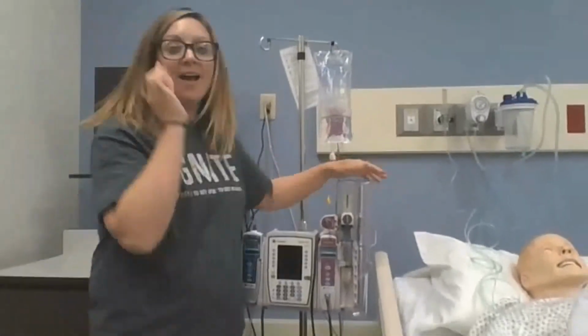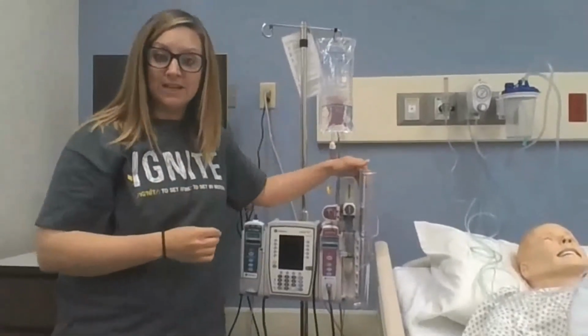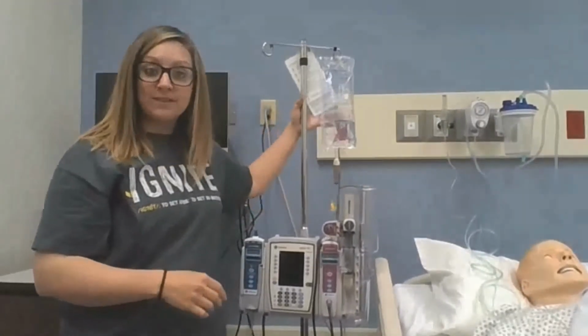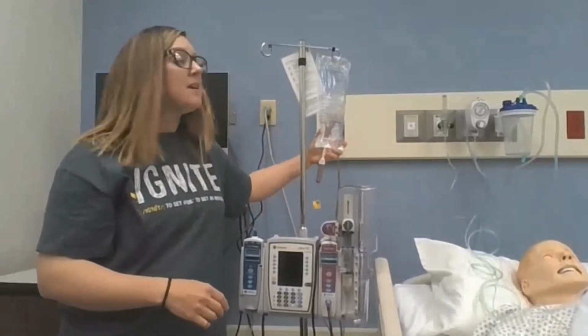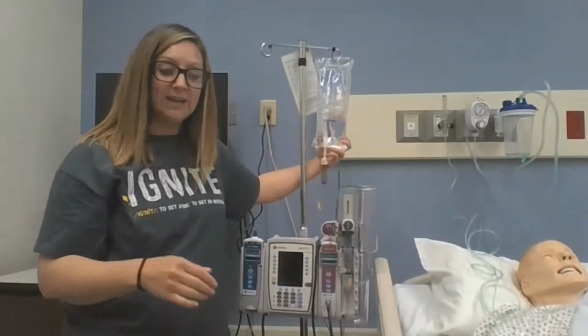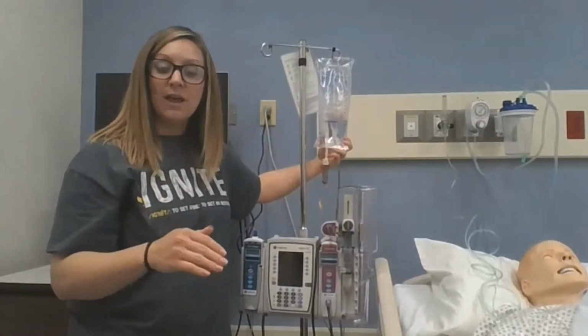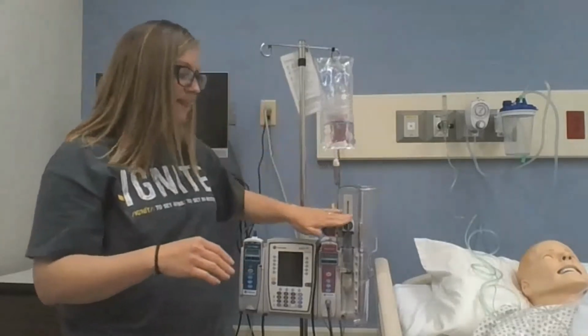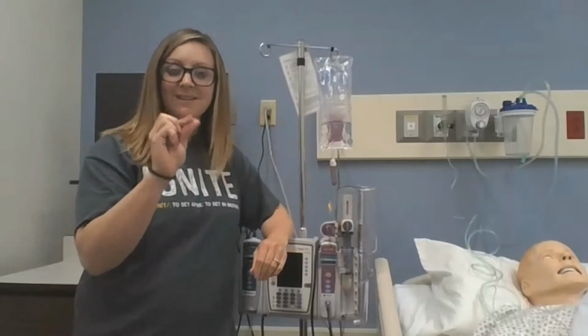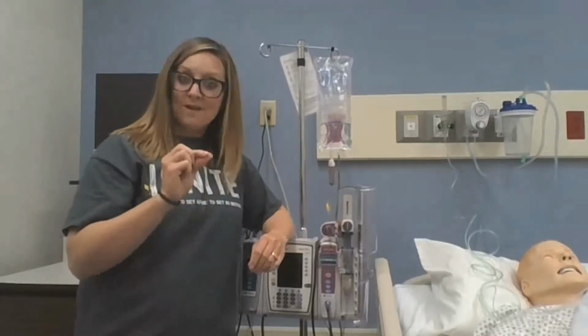You have to have primary fluids infusing for your PCA to work effectively. They don't have to be infusing fast. They don't have to be getting a lot of fluid, but you have to have primary solution to administer the PCA, because when the PCA pump pushes down on that plunger, it's literally giving little tiny drops of the morphine or Dilaudid.